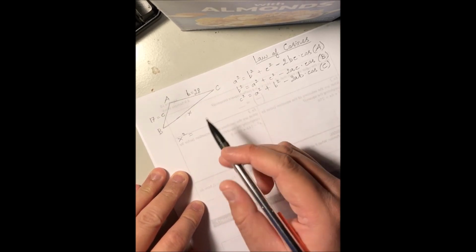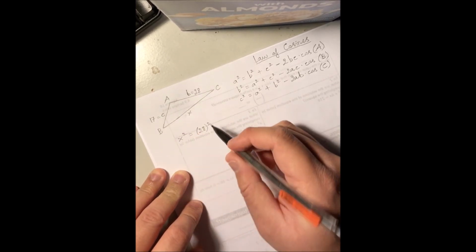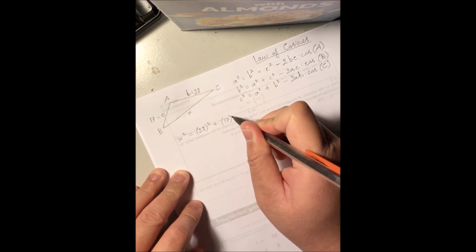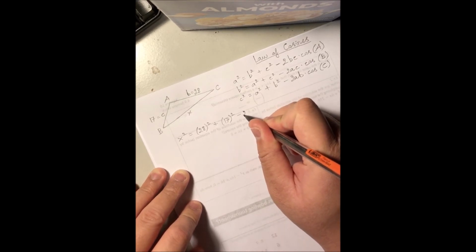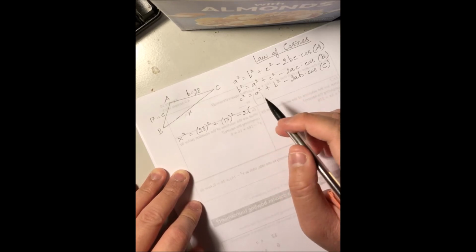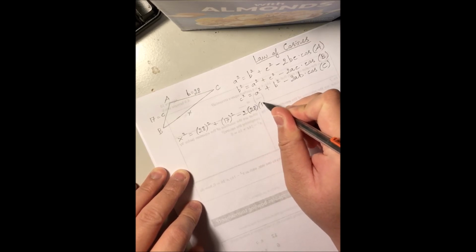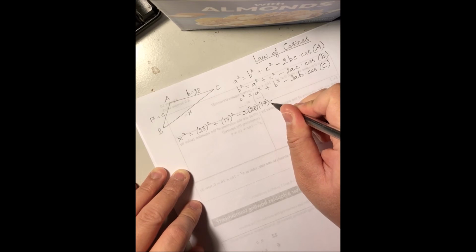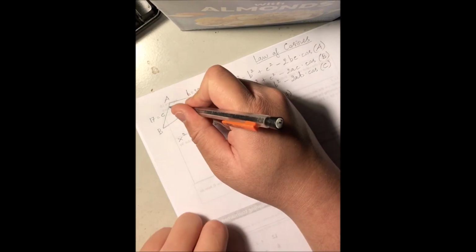Well, b squared is 28 squared, plus c squared, which is 17 squared, minus 2 times b times c, so 2 times 28 times 17, multiplied by the cosine of the angle that is opposite to x, which is capital A. Oops, I forgot to add the angle.